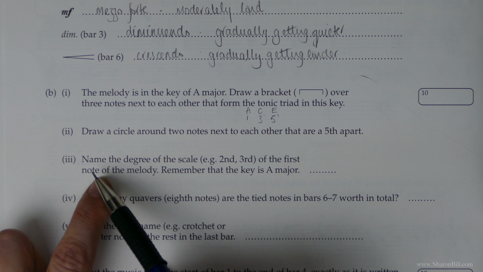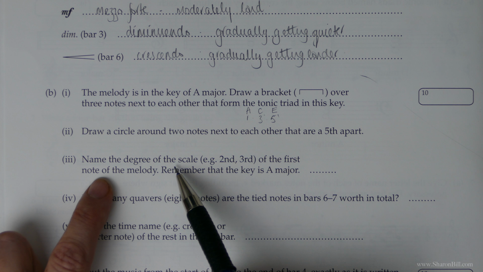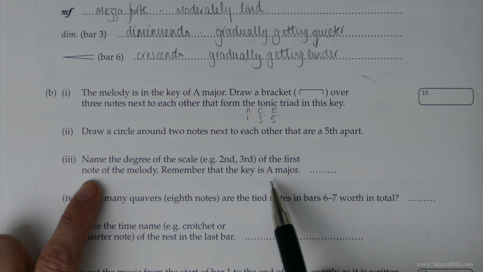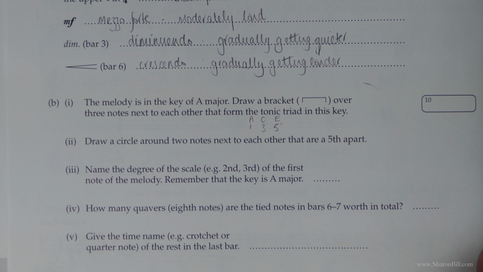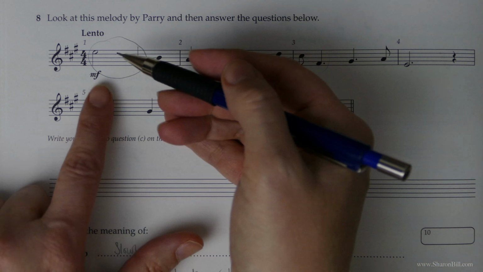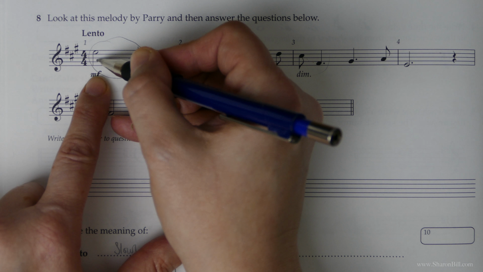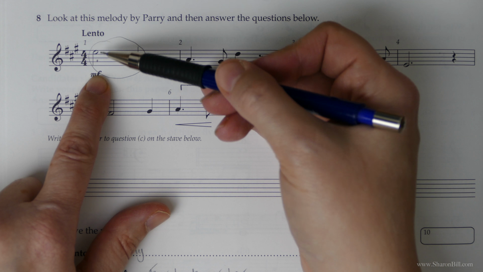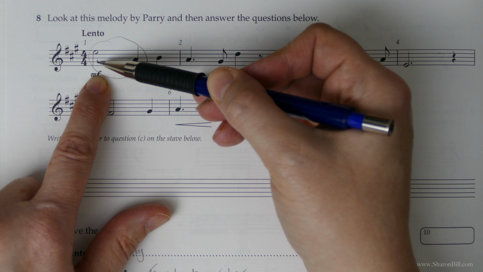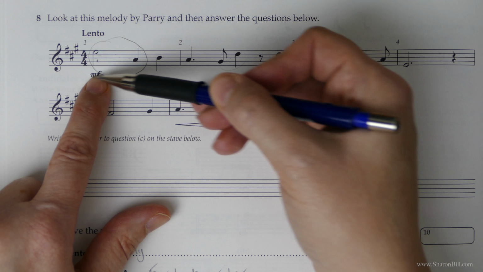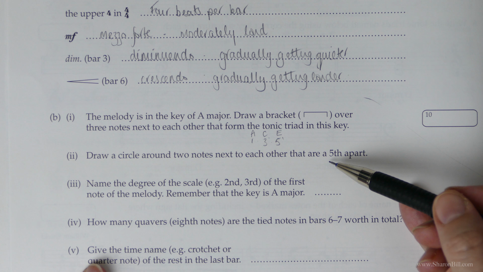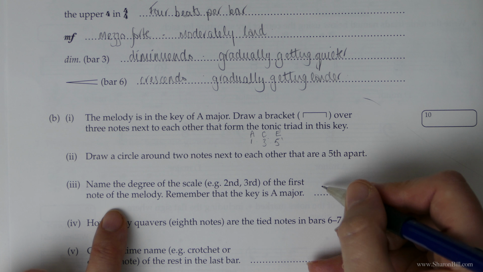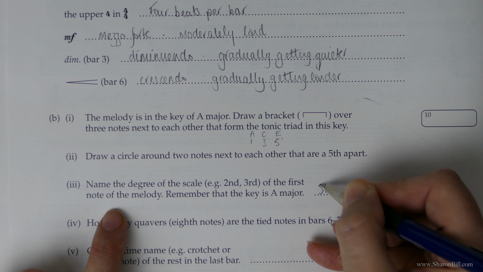Question 3 of section B says, name the degree of the scale of the first note of the melody. Remember that the key is A major, so if A is 1, we need to name the first note of the melody. Actually, they've already told us that because we've already worked out that these are a fifth apart, because there's the A, 1, 2, 3, 4, 5. We've already worked that out from the previous question if you chose that interval. So the first note of the melody is the fifth degree of the scale.